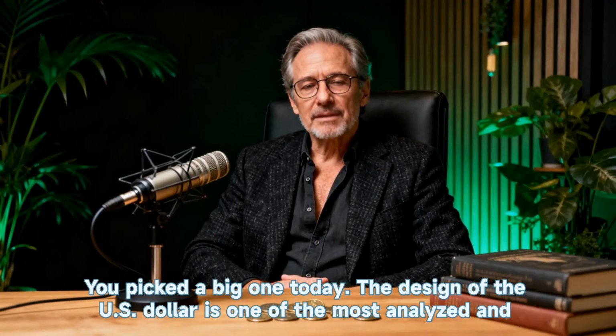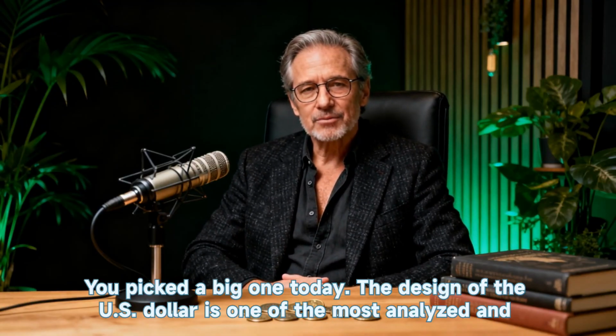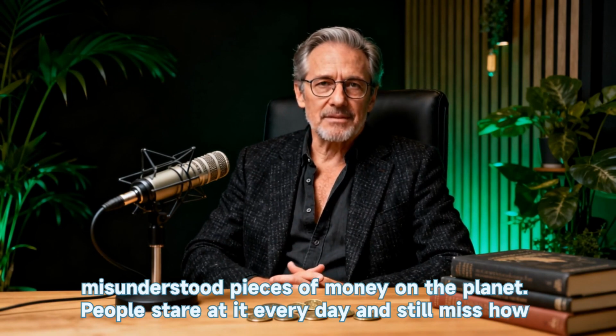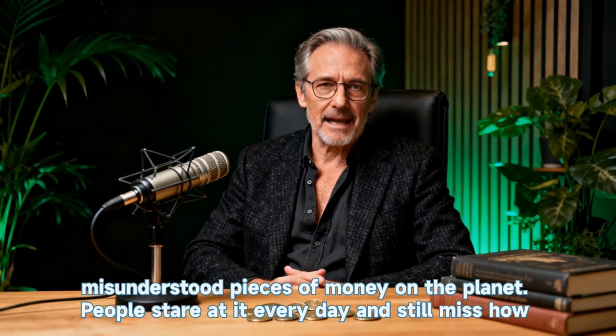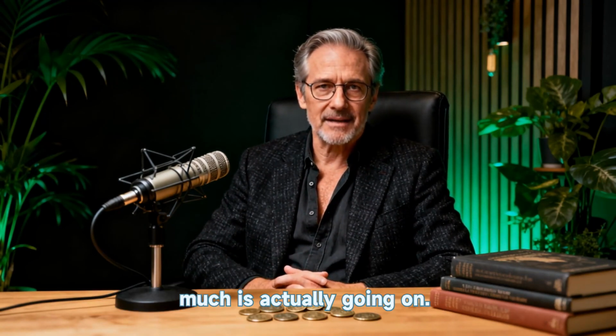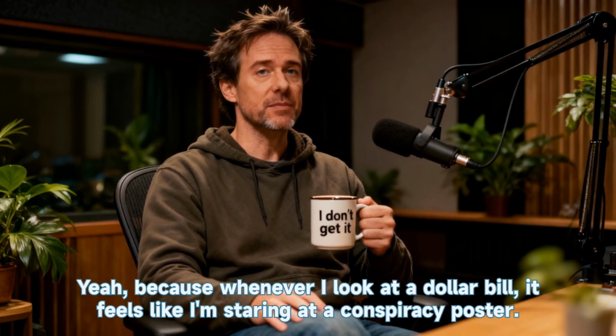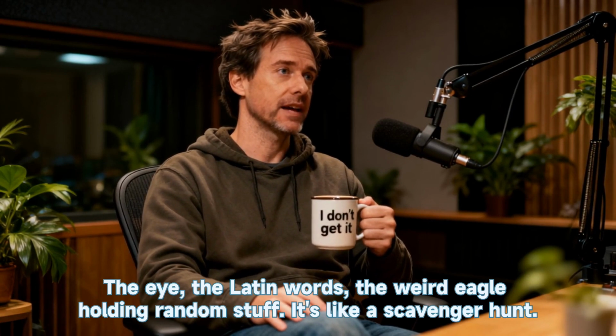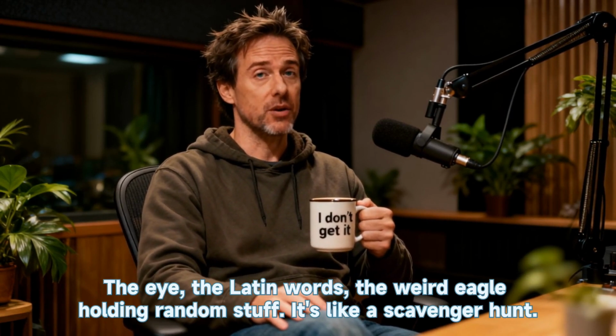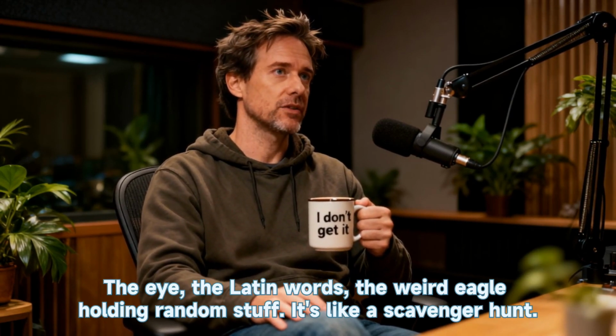You picked a big one today. The design of the US dollar is one of the most analyzed and misunderstood pieces of money on the planet. People stare at it every day and still miss how much is actually going on. Yeah, because whenever I look at a dollar bill, it feels like I'm staring at a conspiracy poster. The eye, the Latin words, the weird eagle holding random stuff. It's like a scavenger hunt.